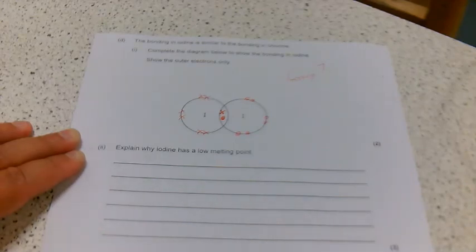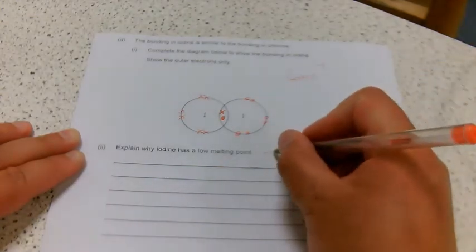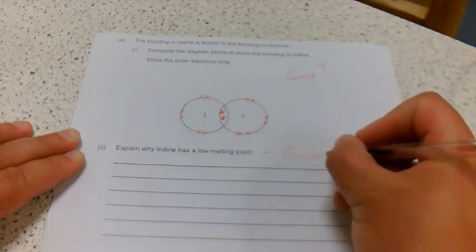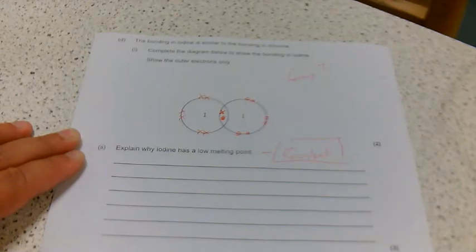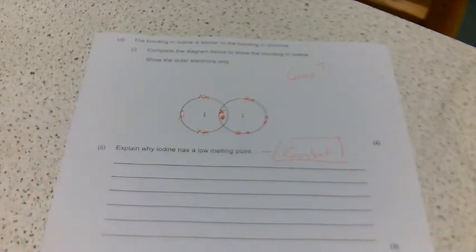Why does iodine have a low melting point? And we know it's covalent bonding. Okay, so that's just a little note to myself. So, what does this mean? If it's got a low melting point, then it must be the case that the bonds between those particles, I'm being a bit careful about how I say this, must be weak. But which bonds am I talking about?